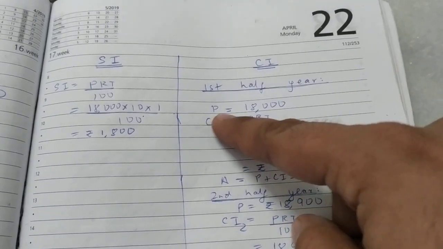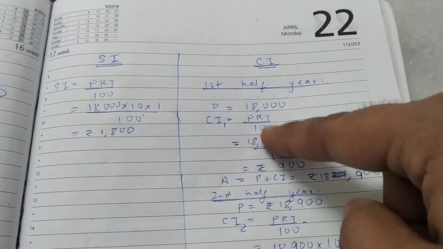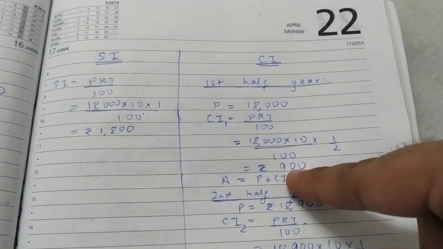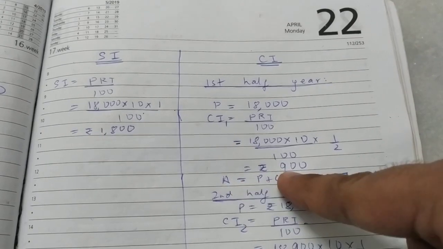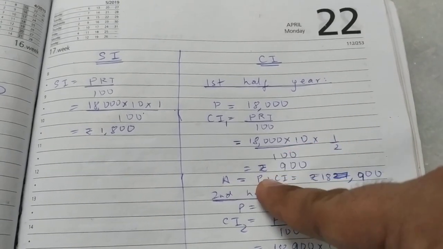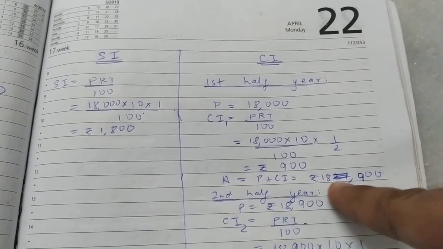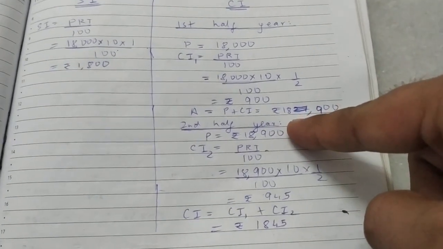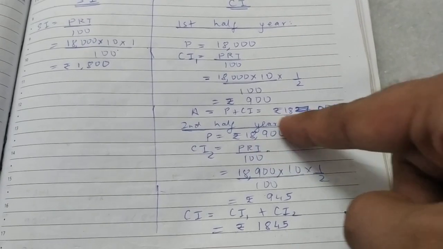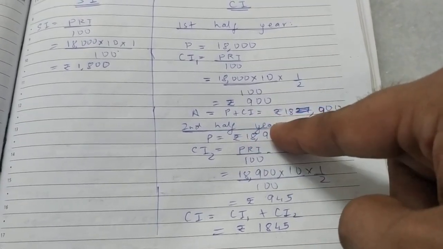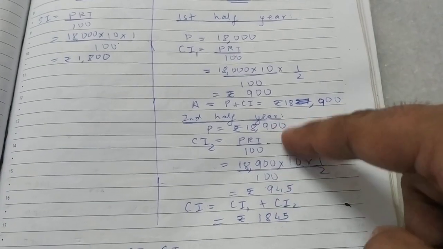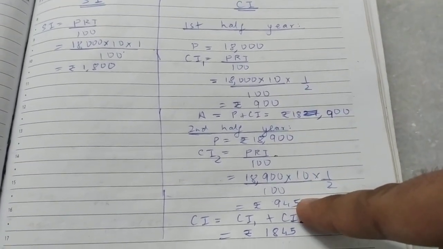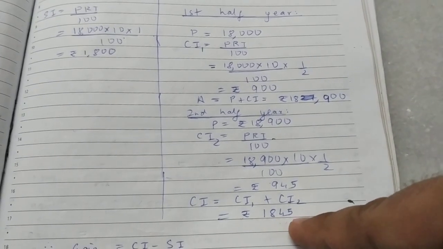So he invested 18,000. The compound interest for the first half year, taking time as half a year, is 900. After half a year, the interest is added to the principal, and the amount of 18,900 becomes the principal for the second half of the year. And now he will get interest on this entire sum, which would be 945 for the second half of the year. So the total interest he's getting is 900 plus 945, that is 1845.